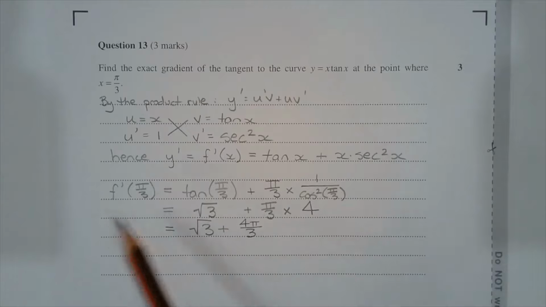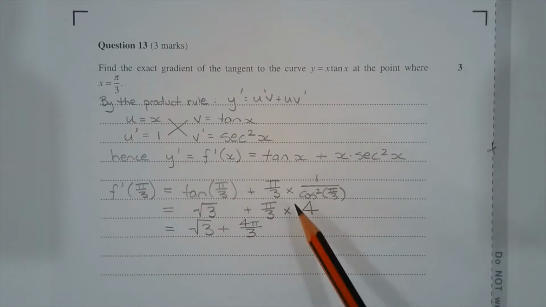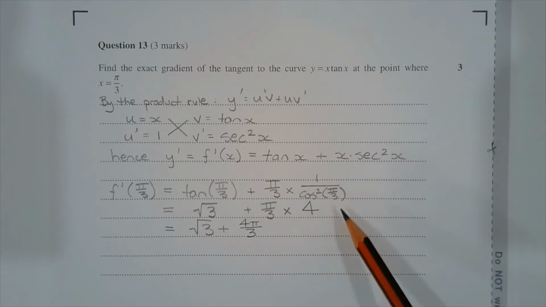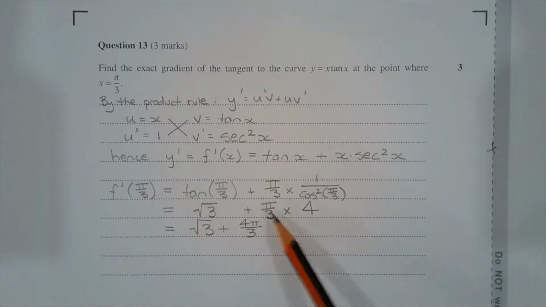And we'll use that in the next step, which is to find the exact gradient by substituting x equals pi over 3 into the first derivative. So f dash of pi over 3 is equal to tan of pi over 3 plus pi over 3 multiplied by 1 over cos squared pi over 3. And tan of pi over 3 is the square root of 3. And 1 over cos squared pi over 3 is 4. So f dash of pi over 3 is equal to square root of 3 plus pi over 3 multiplied by 4, which equals square root of 3 plus 4 pi over 3.